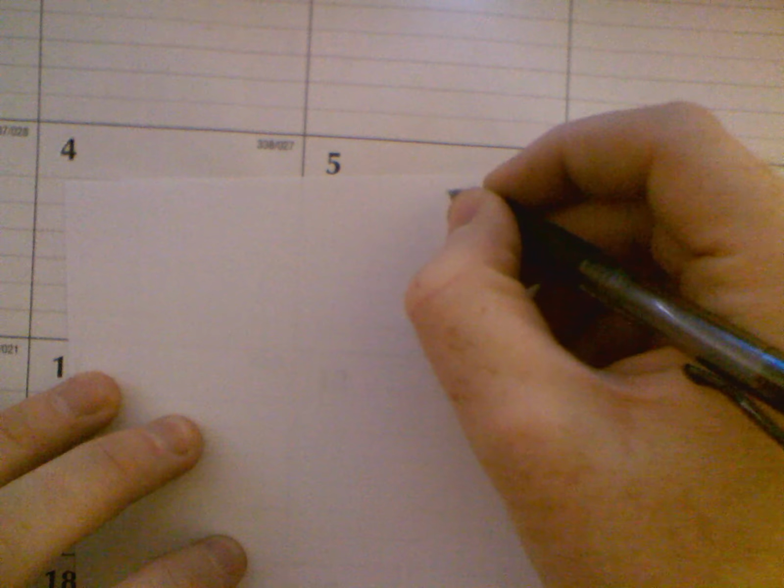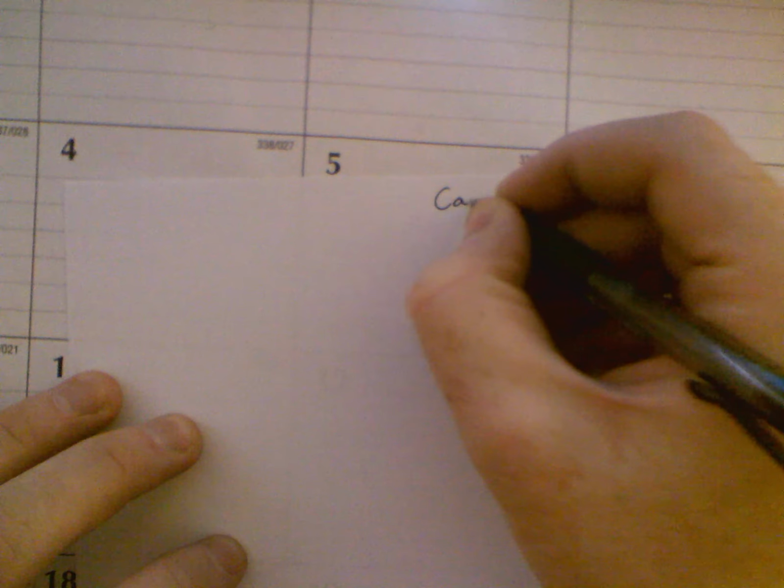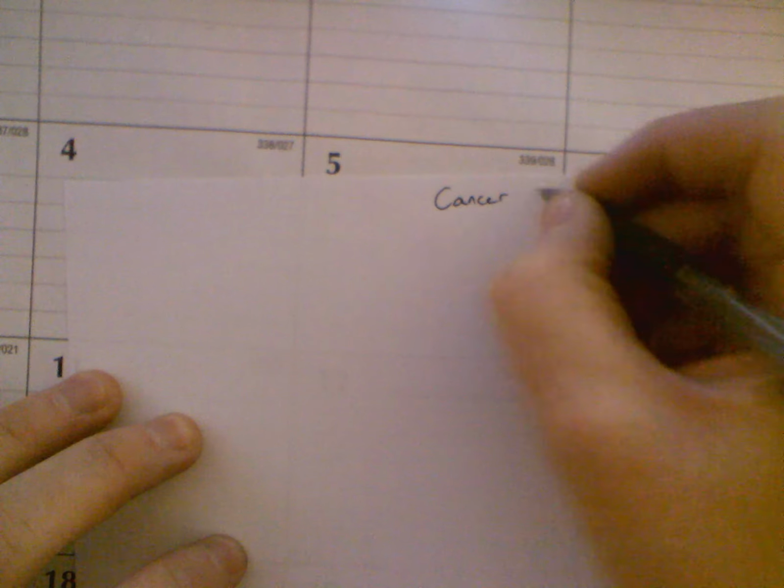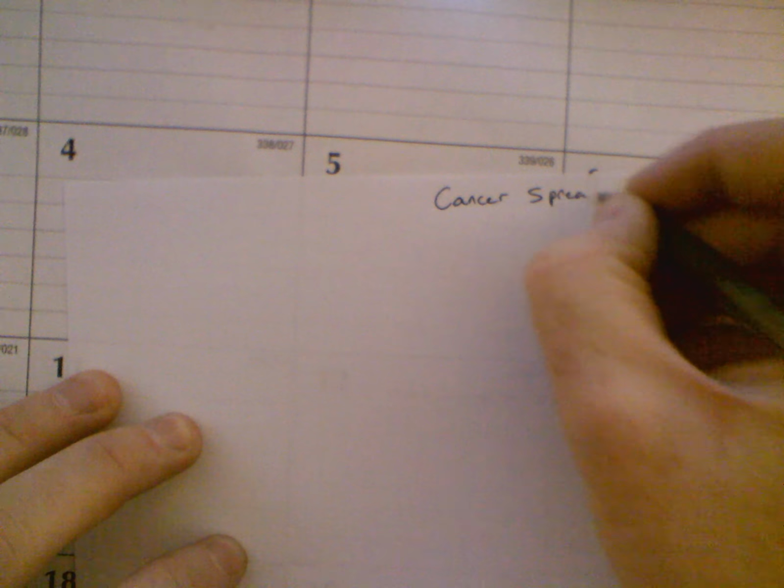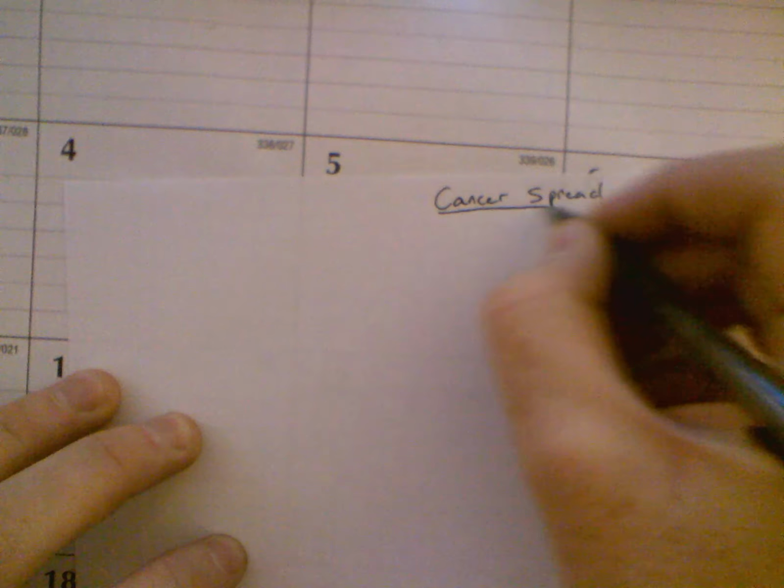So let's start off with just getting to a cancerous cell, just kind of a recap on what we talked about yesterday. So here, let's just title this thing in the top middle, Cancer Spread. Very uplifting topic for a Friday morning.